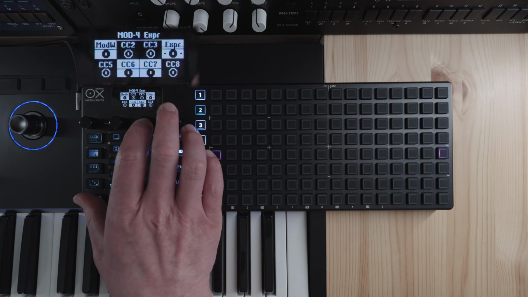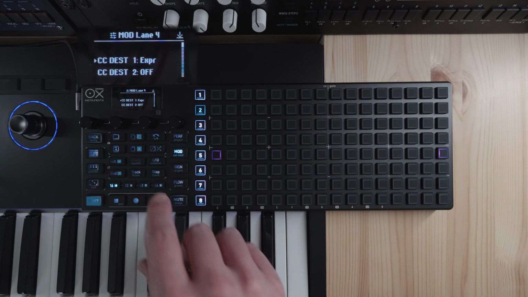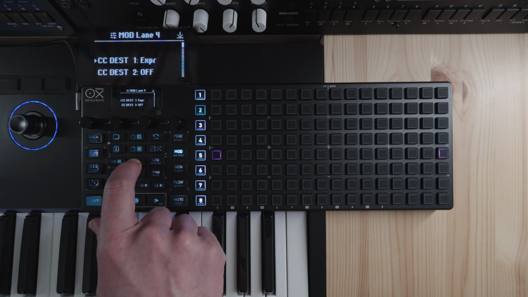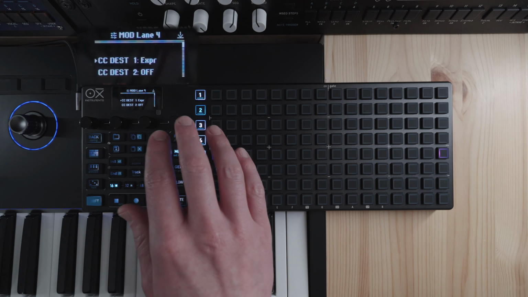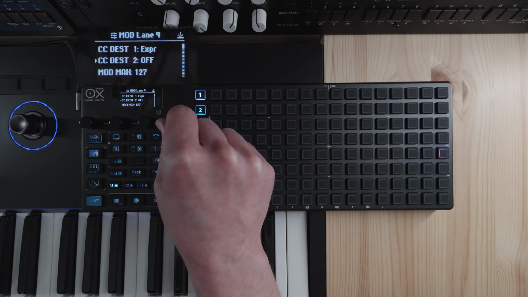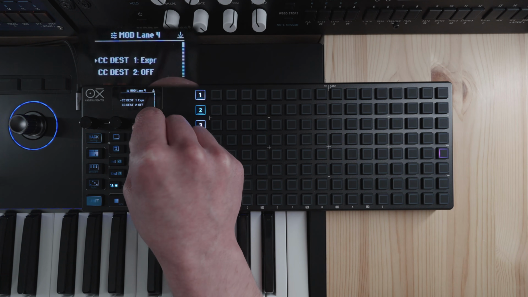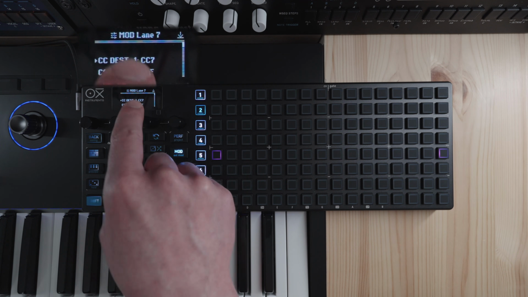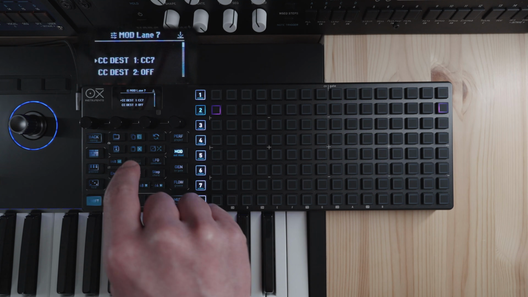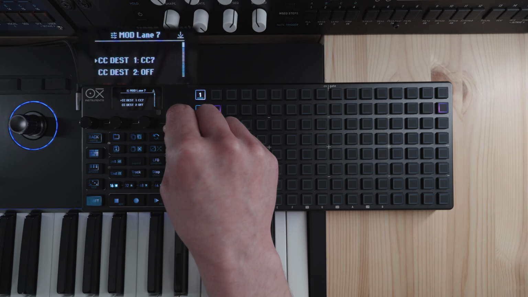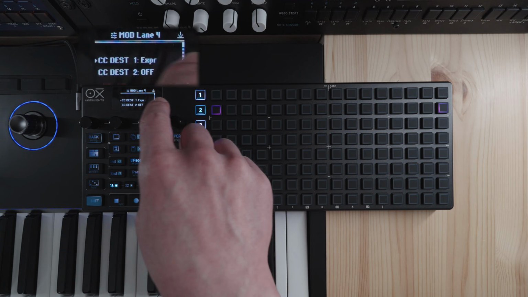So let's set our modulation lane 4 to affect our CC4 again. So we will go into the settings by pressing page. You can also hold shift and click the encoder to get to the settings. So when you are in the mod lane settings, you have to use the encoder that corresponds to that particular mod lane. So let's say we move this encoder 3 here, we are now getting mod lane 7 here because it's active here. So you have to make sure that you are using the right encoder to change the parameters of that particular mod lane.